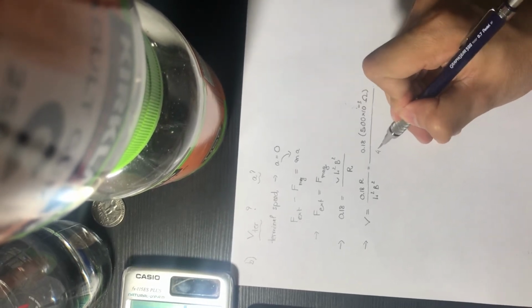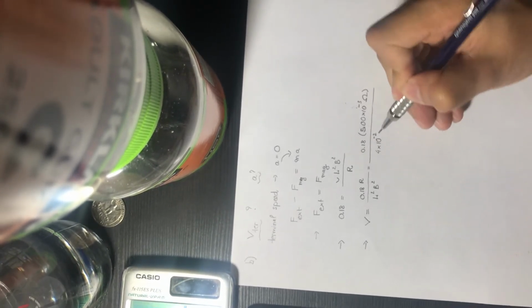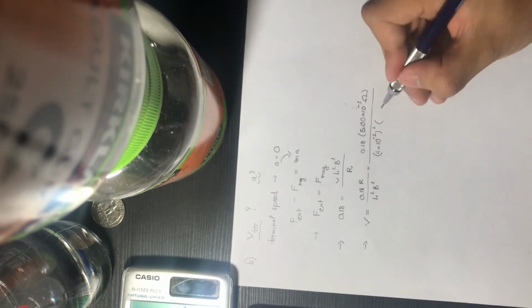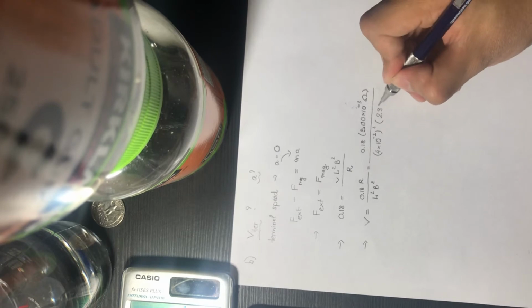Here is 4 times 10 to the power -2 square, and B is 2.9 T square.